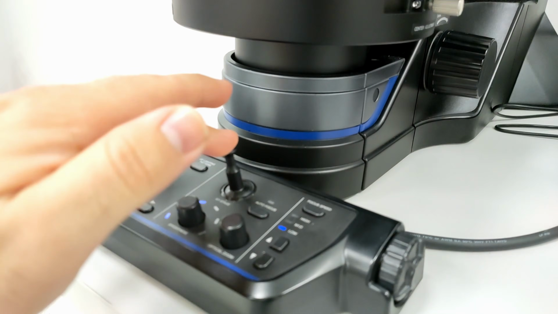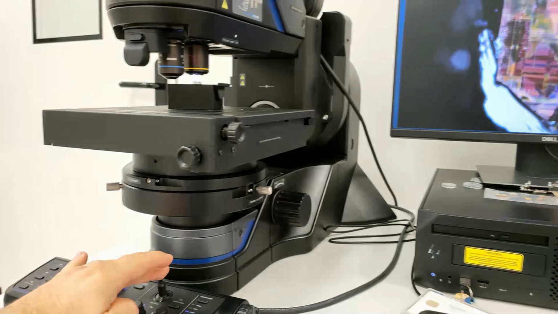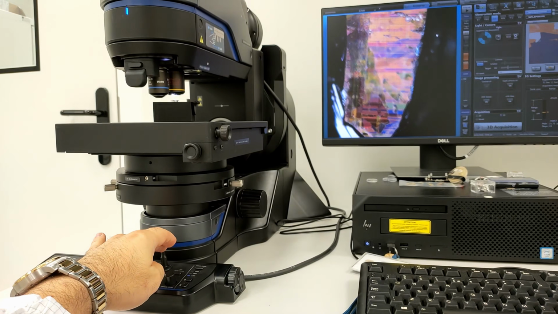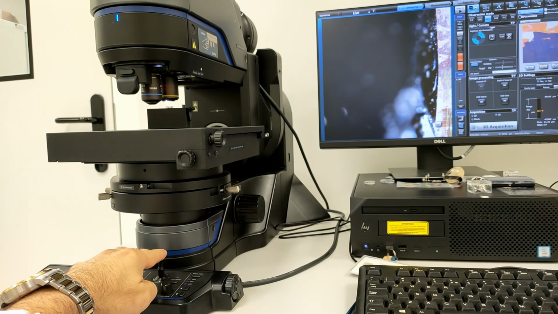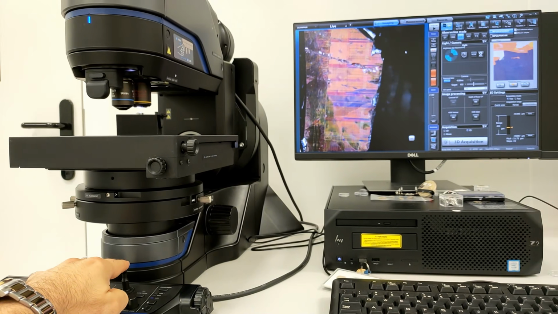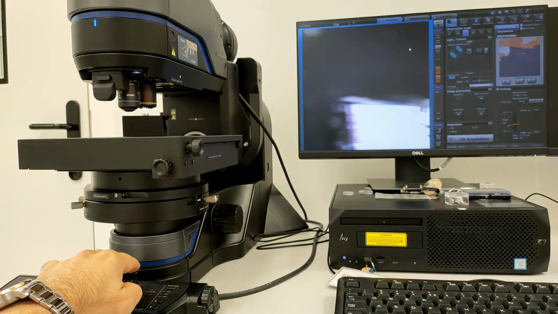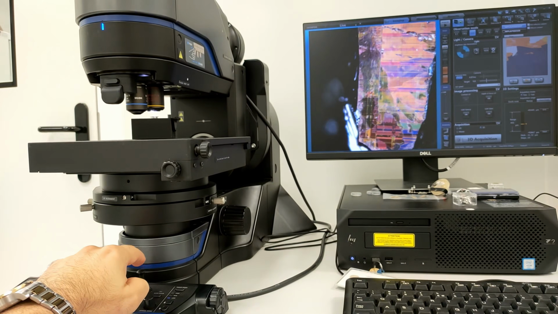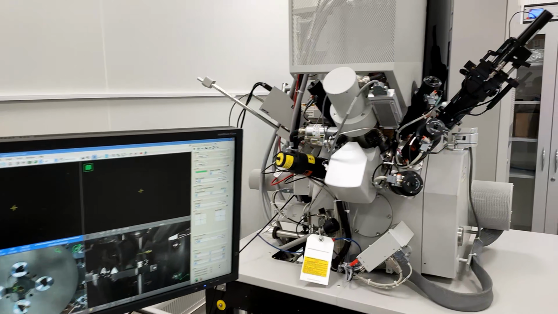The optical microscope used in this video is the Olympus DSX 1000. It is a high-end metallographic optical microscope. Its price is above $20,000. It is mainly a very good optical microscope. The raw image quality is comparable to standard high-end optical microscopes.